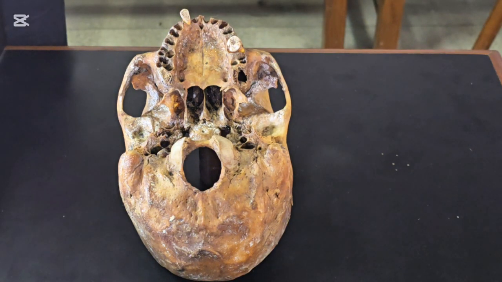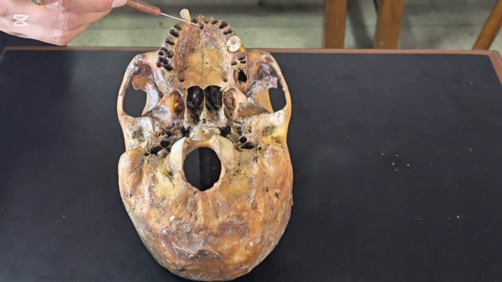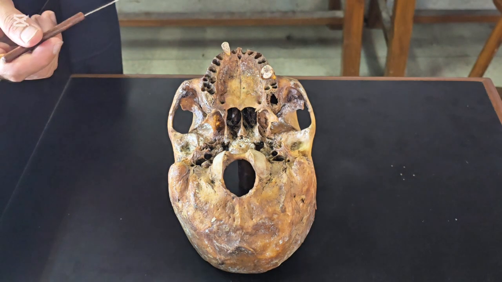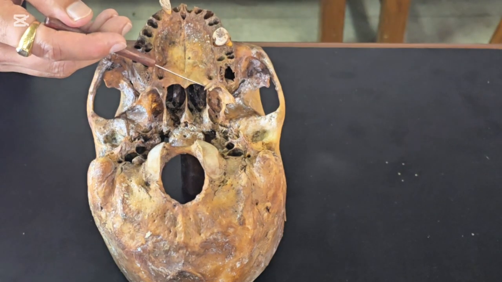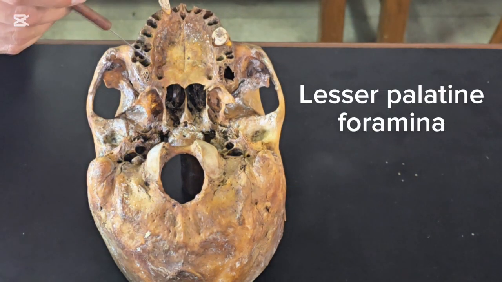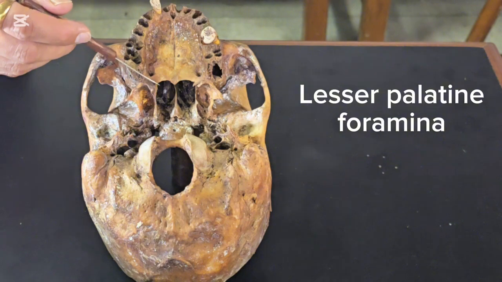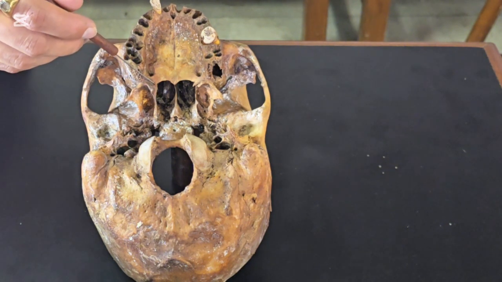The artery supplies the hard palate and gingivae of upper denture and finally enters the previously mentioned incisive or nasopalatine canal. A couple of lesser palatine foramen are present behind greater palatine foramen. They contain lesser palatine nerve and vessels.